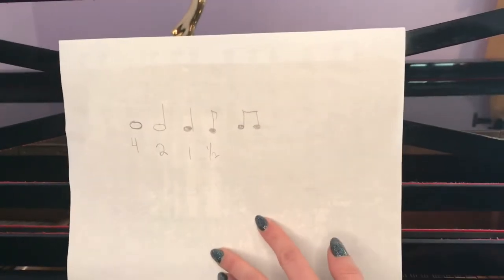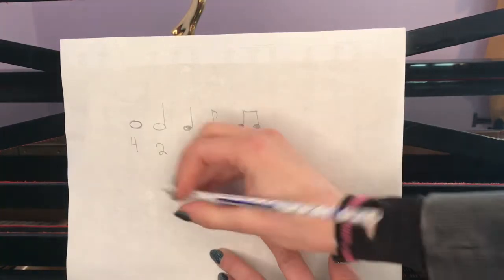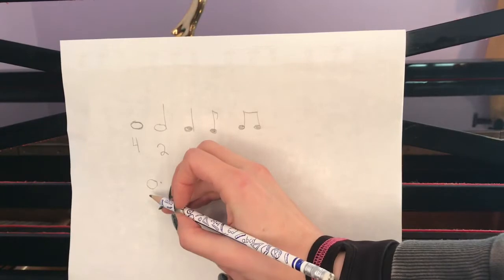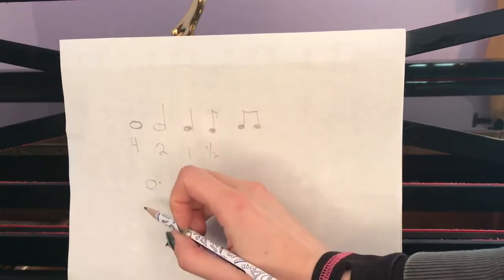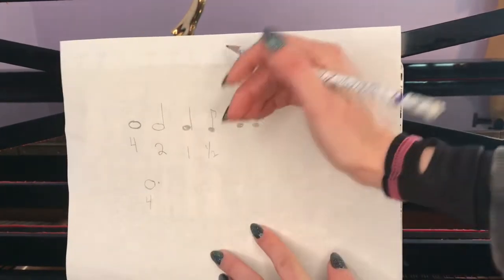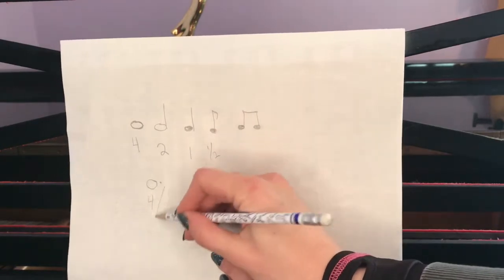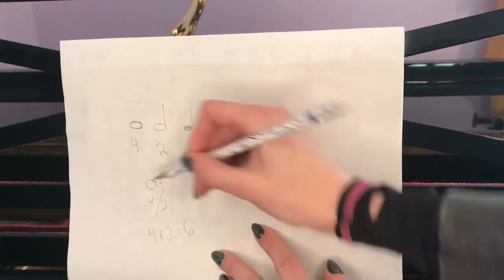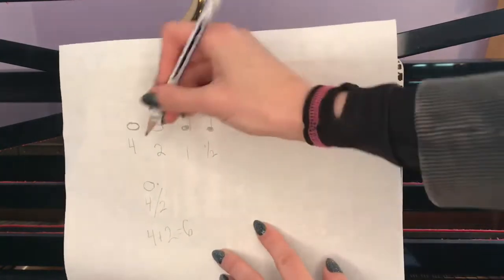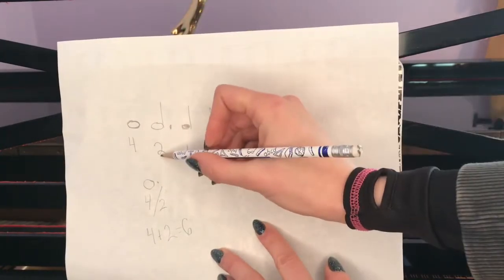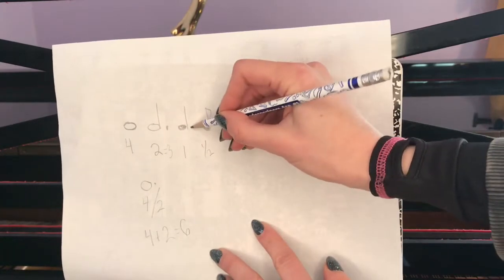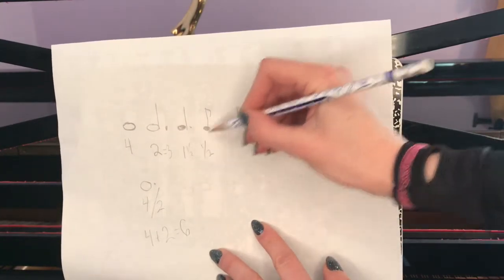Okay? And then you have dotted notes. A dot is going to add half of the value of the note to the value of the note. So if a whole note is held out for 4 beats, half of 4 is 2. So you're going to add 2 to 4 and get 6 beats for a dotted whole note. Similarly, a half note is worth 2 beats. A dotted half note is going to be worth 3 beats. A dotted quarter note is going to be worth 1.5 beats.